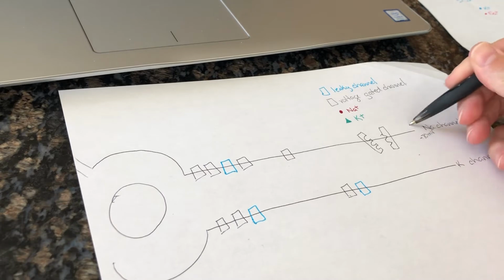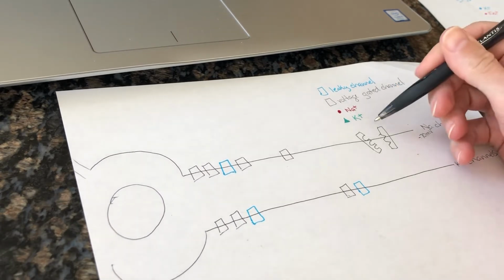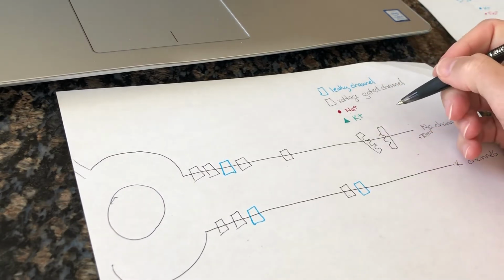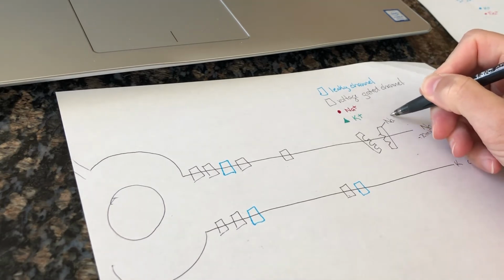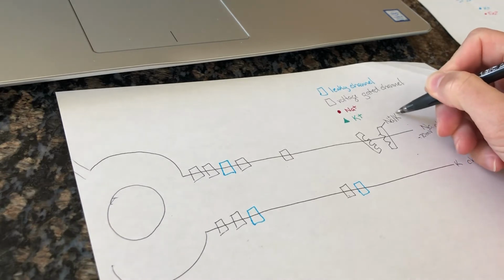So we have a difference, okay? And we maintain that potential via this sodium potassium pump. So actually, I think I can label that. I shouldn't get too messy here. This is your sodium potassium pump.